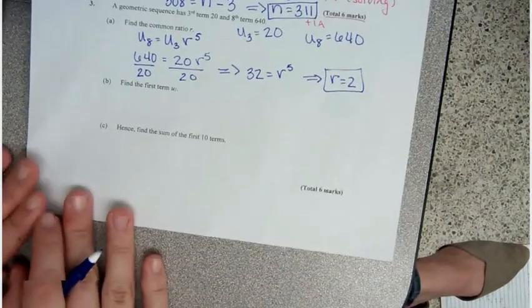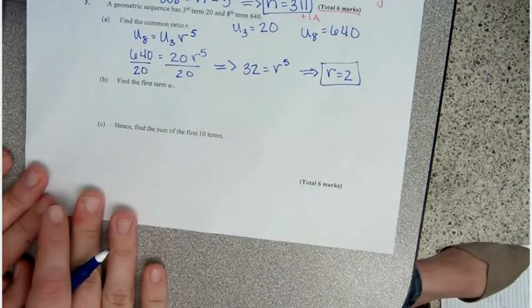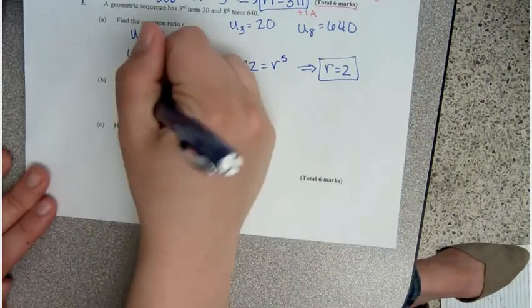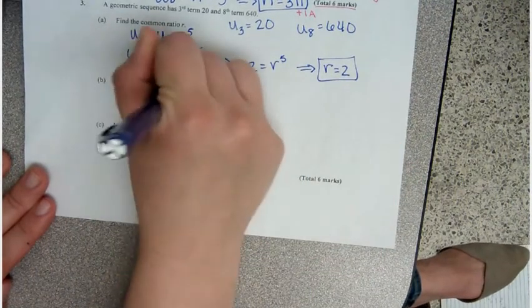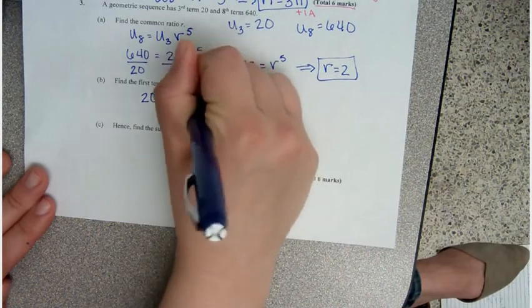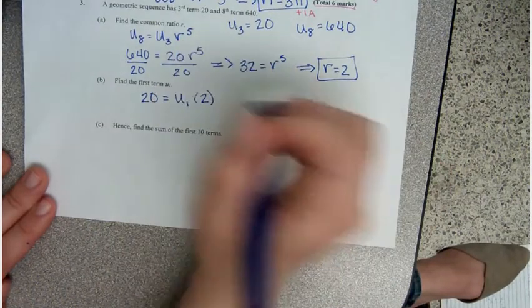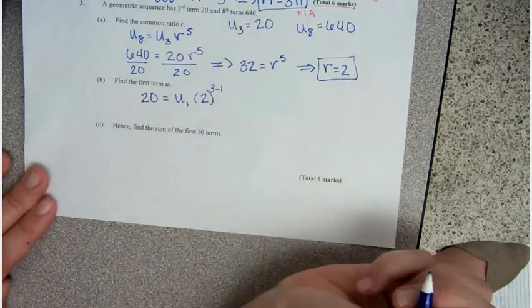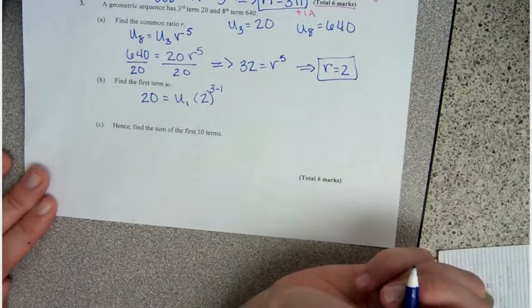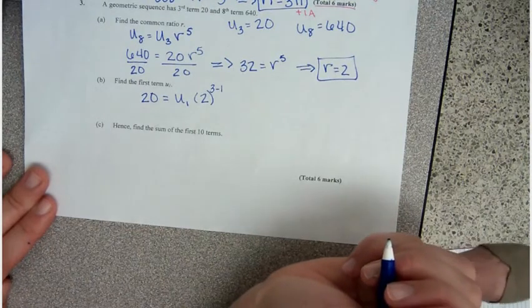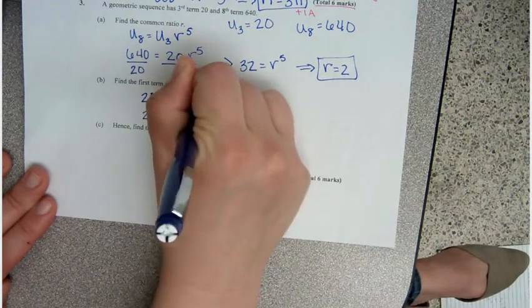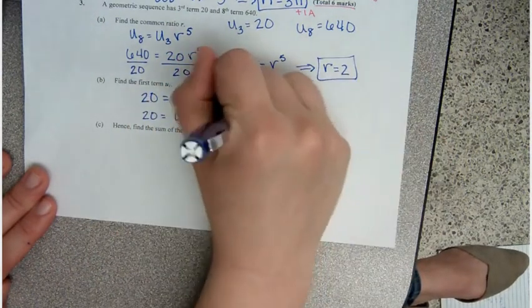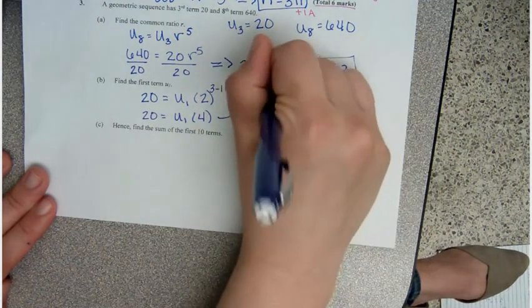Part B said find the first term U1. Now we have R, which is super convenient. We can say that 20, our third term, should be equal to U1 times 2, our ratio, to the 3 minus 1 power. So 20 is equal to U1 times 4. When we divide by 4 on both sides, we get that U1 is equal to 5.